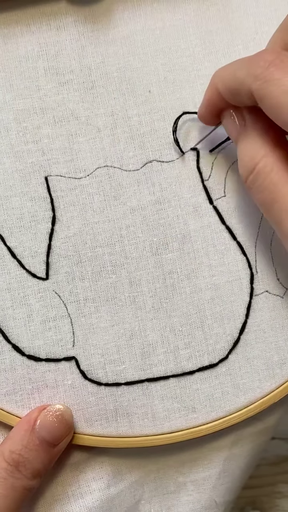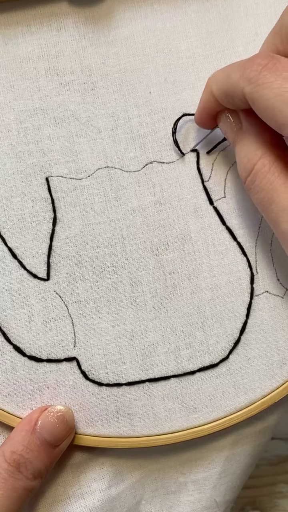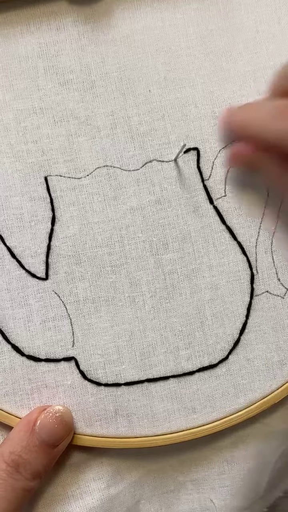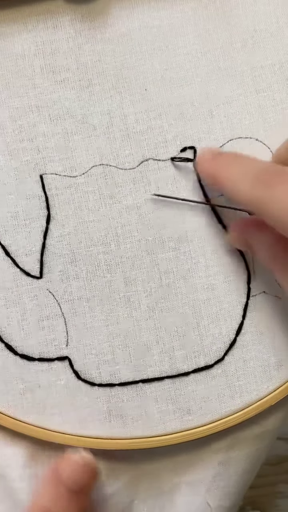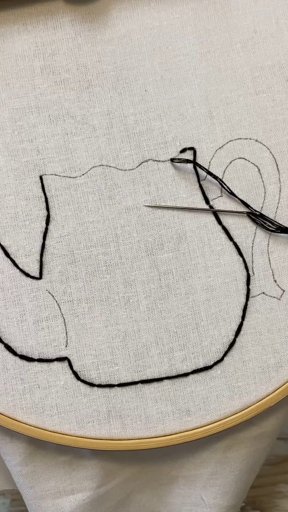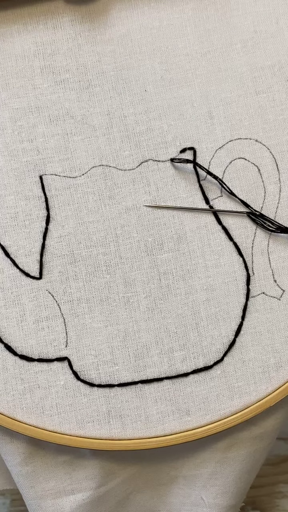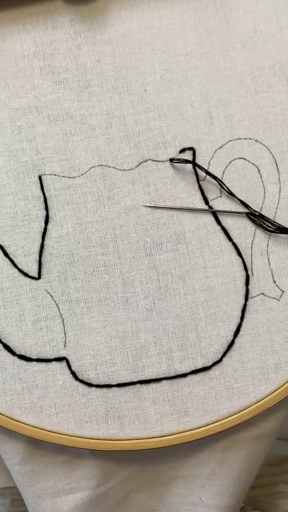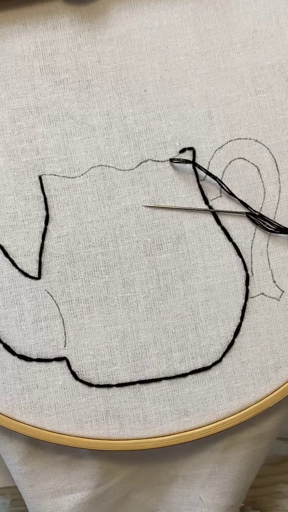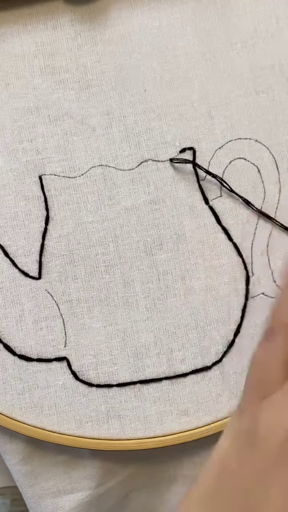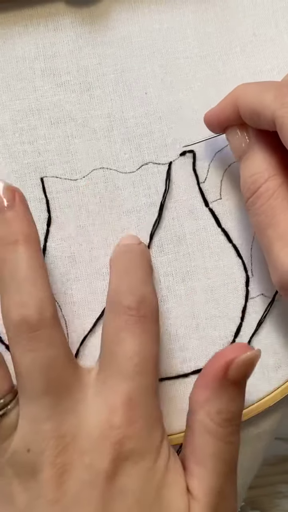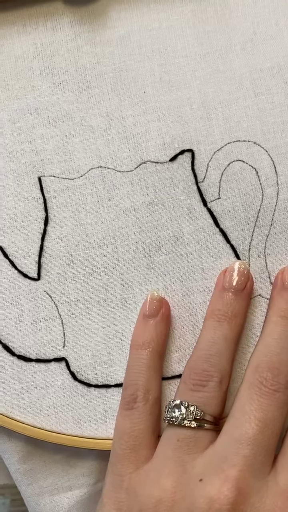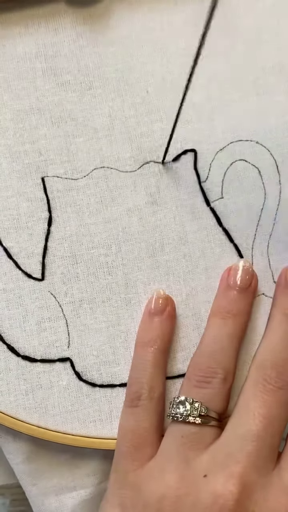Make sure you're doing smaller stitches, especially if you're doing the antique one, the one that's like this. If you're doing that one, make your stitches really small, because there's a lot of curves in that one. You want to make sure that it's not like boom, boom, boom, like a zigzag. You want them to be nice, flowing.